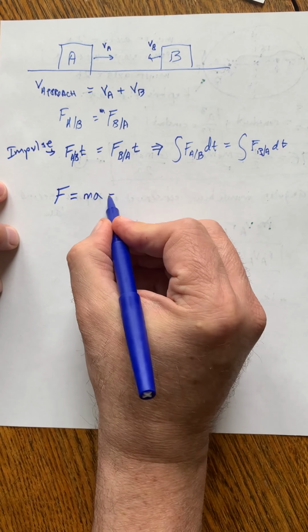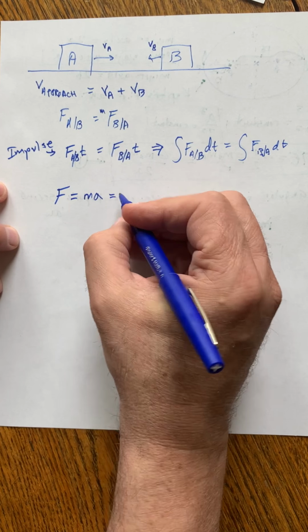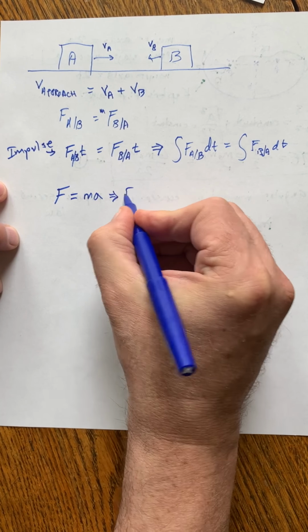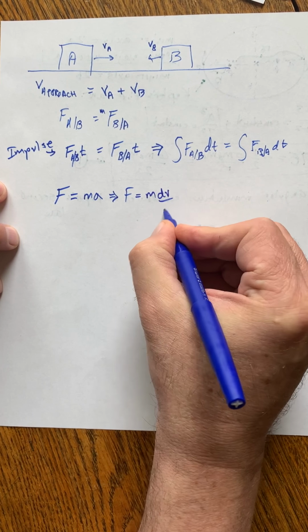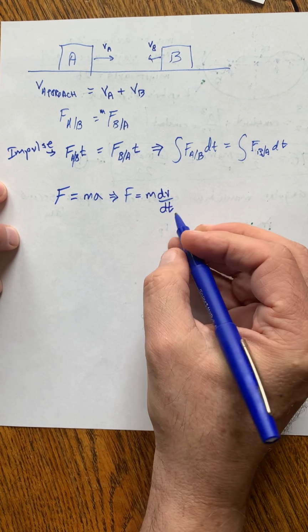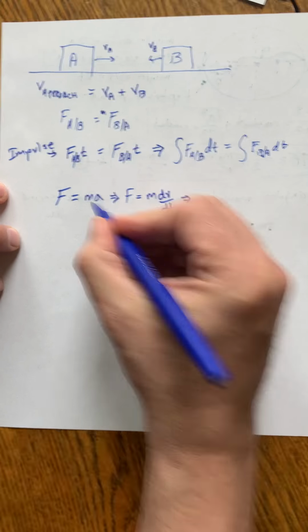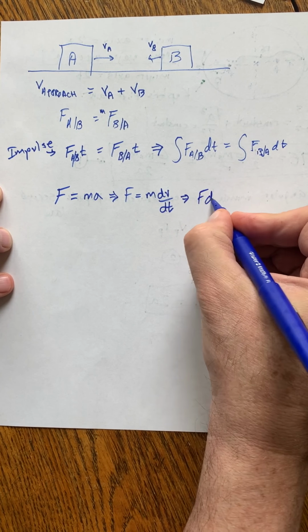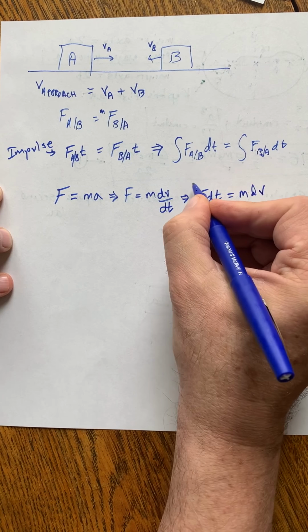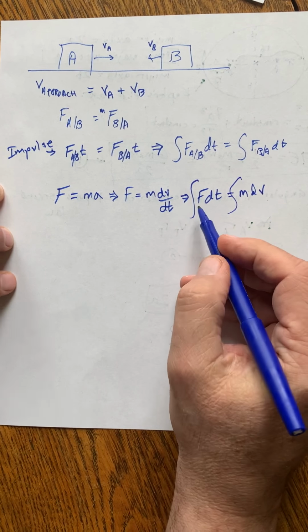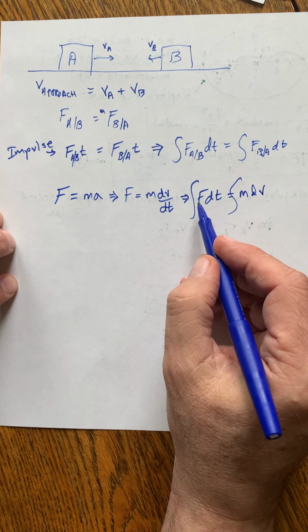We know from what we've done so far this year that a is dv/dt, so F will equal m dv/dt. If we separate, we get the dt over to this side, and we have F dt equals m dv, and if we integrate that, we can see that the impulse integral shows up.